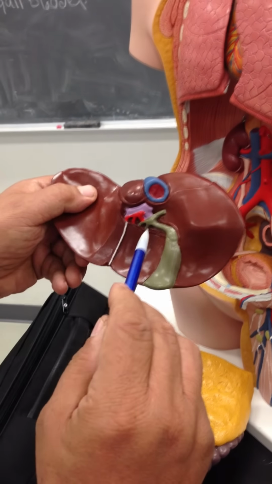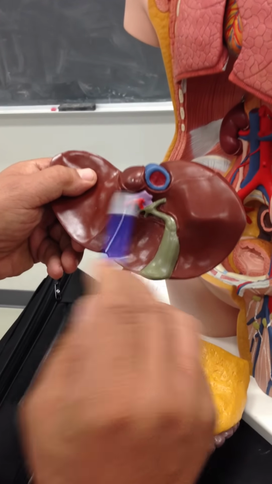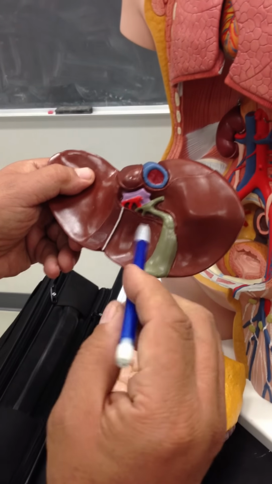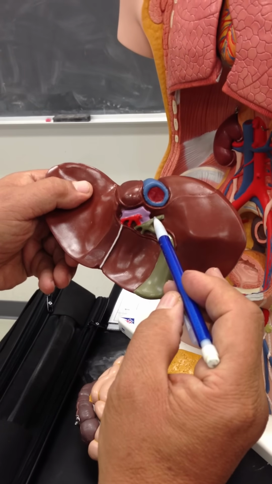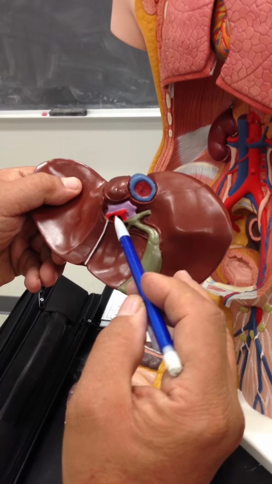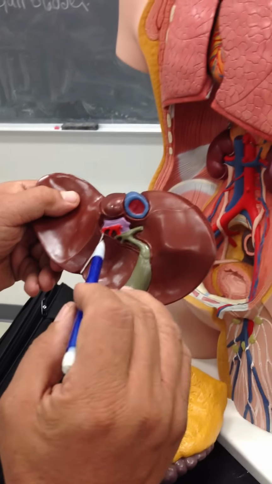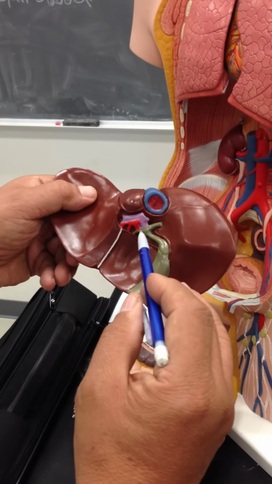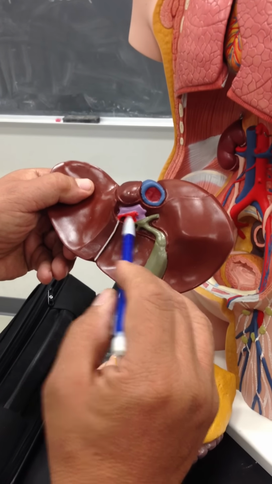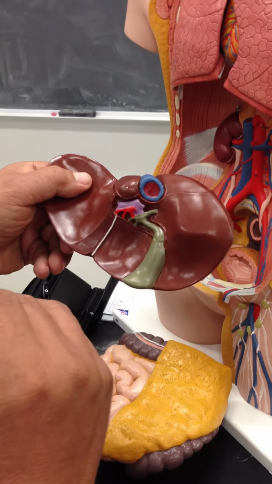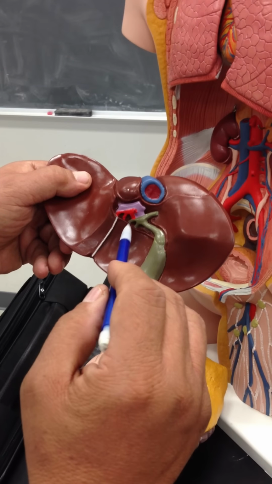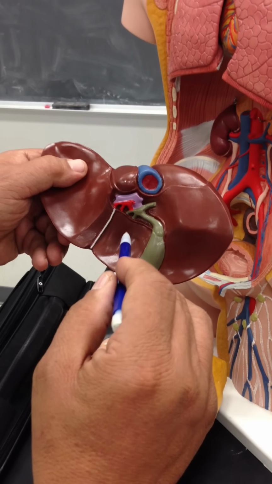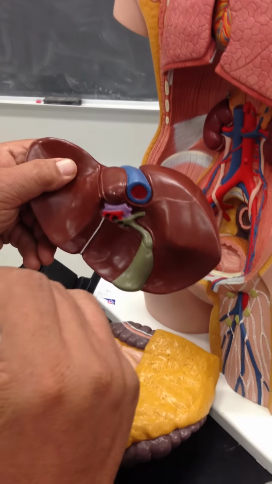These 3 structures are called the porta hepatis, made of the duct, the artery, and the vein. By order, they are DAV, D-A-V: the cystic duct, the hepatic artery, and the portal vein. These are just in the area between the quadrate lobe and the caudate lobe.